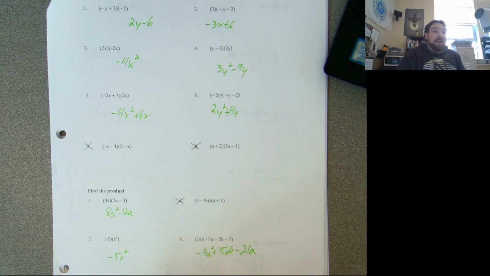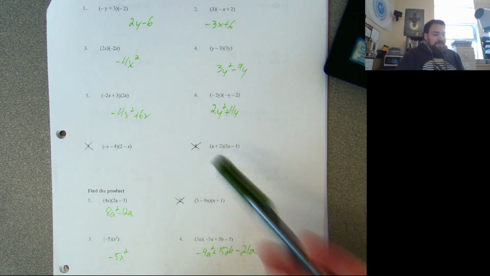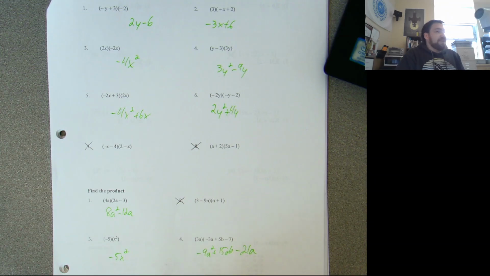Okay. Garrett, which one would you like to see? Question 8. I didn't assign it. No, there's an X through it. Are there any questions that anyone would like to see done from anything I assigned?